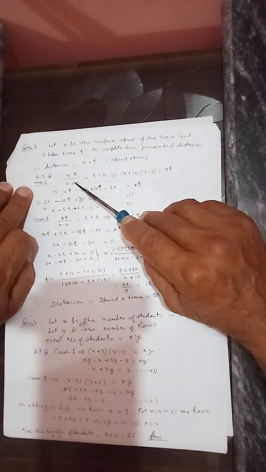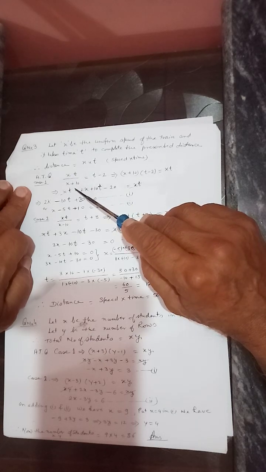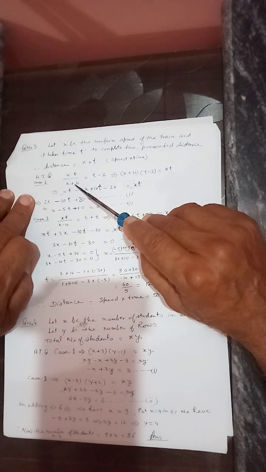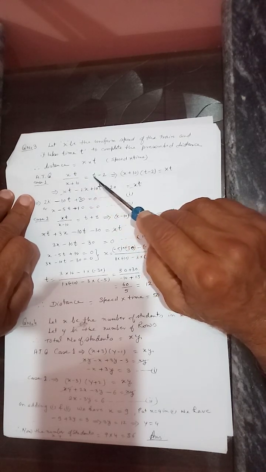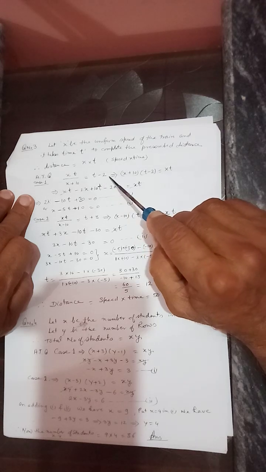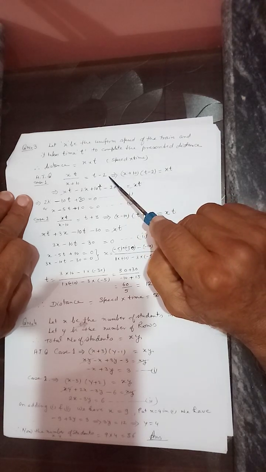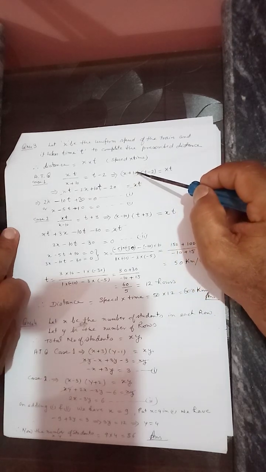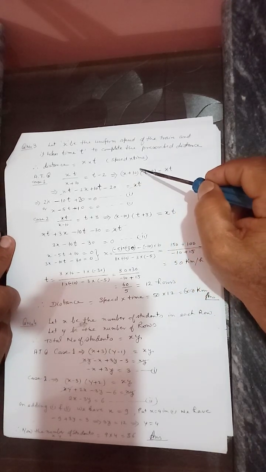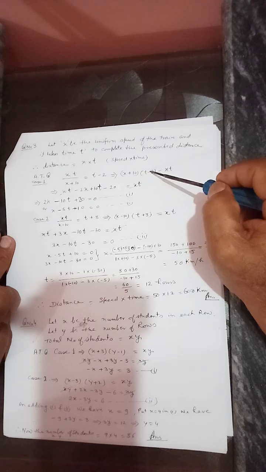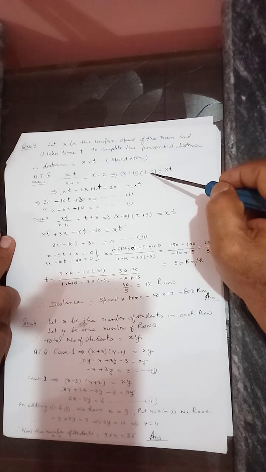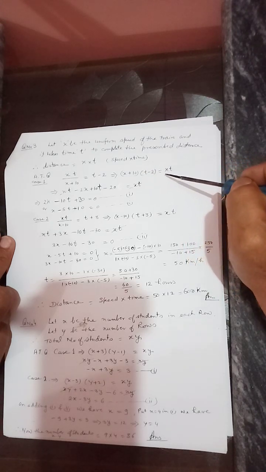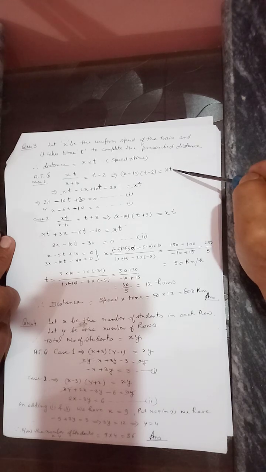So according to the question, the distance divided by the speed, means x plus 10, will be equal to t minus 2. So just cross multiply, the x plus 10 in one bracket, in the second bracket write down t minus 2, equal to x into t.